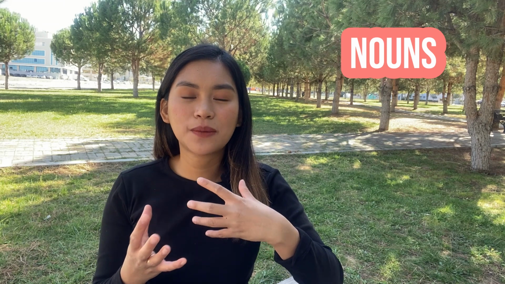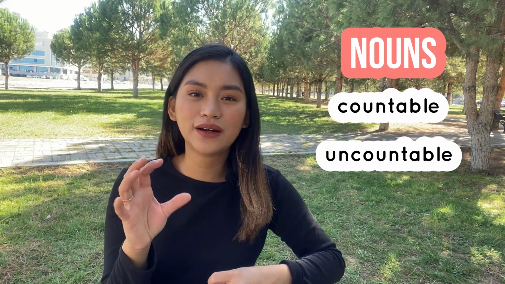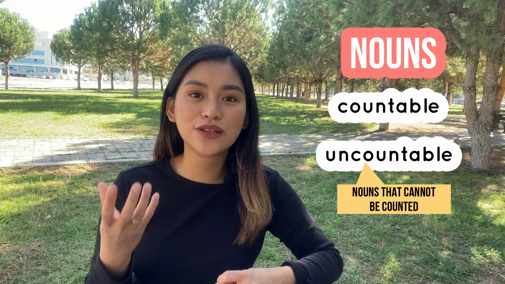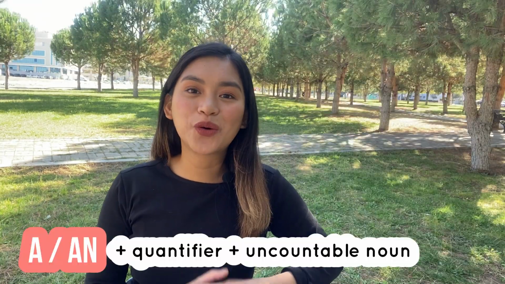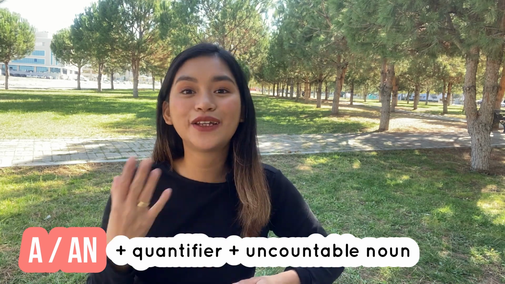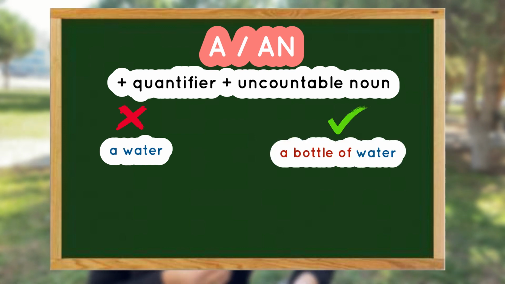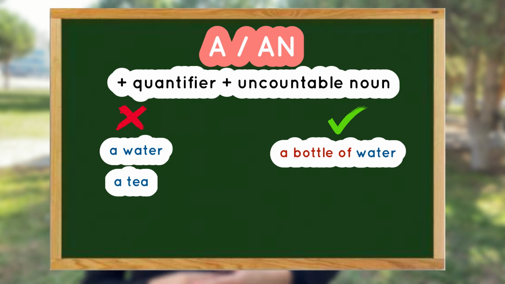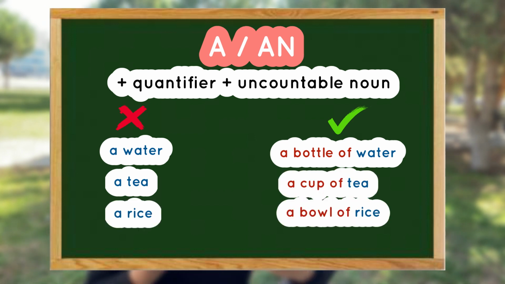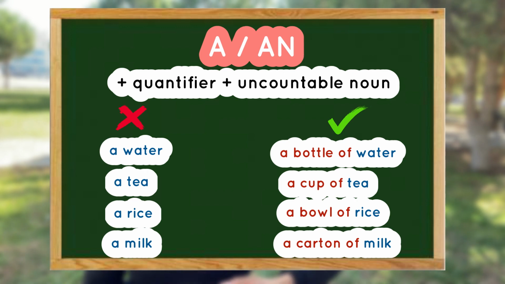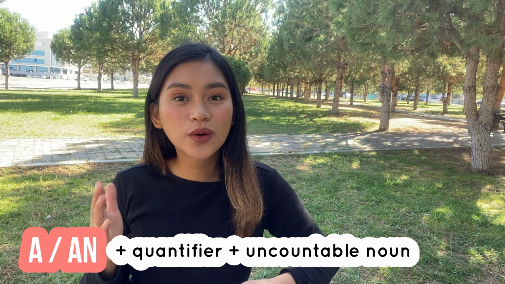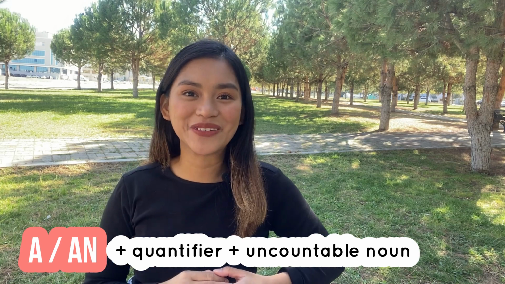And this is an interesting thing because nouns have this countable and uncountable, right? And an uncountable noun is obviously those that you cannot count. But a and an can be used for those. How can we do that? We use a and an with a quantifier and an uncountable noun. We don't say a water, but we say a bottle of water. We don't say a tea, but we say a cup of tea. We say a bowl of rice, a carton of milk. So we use a and an with a quantifier plus an uncountable noun.